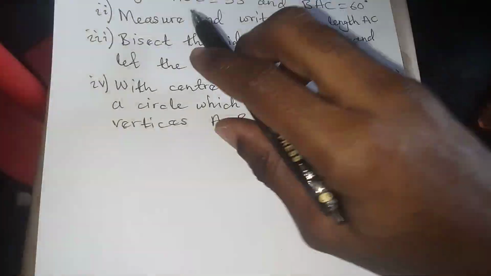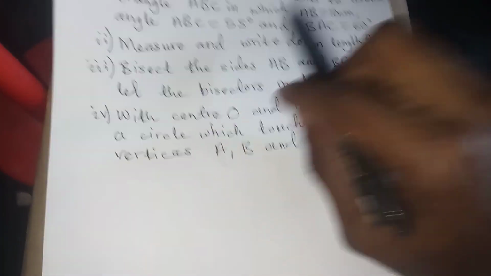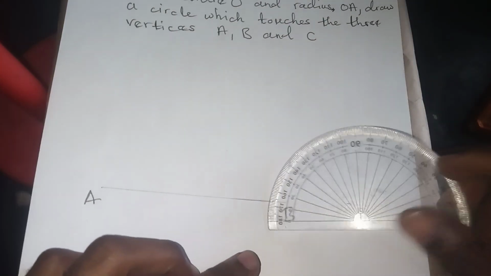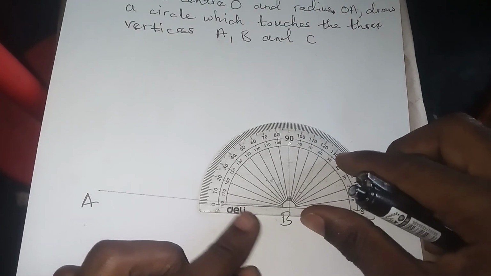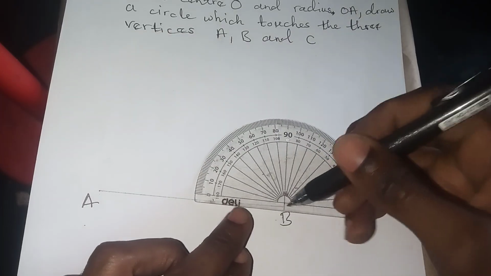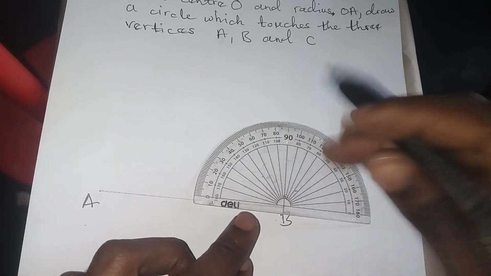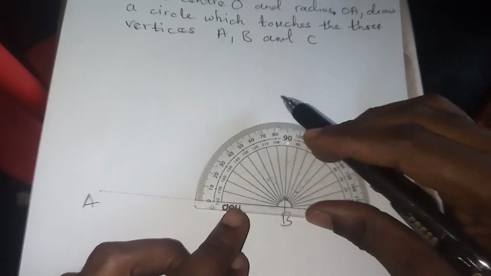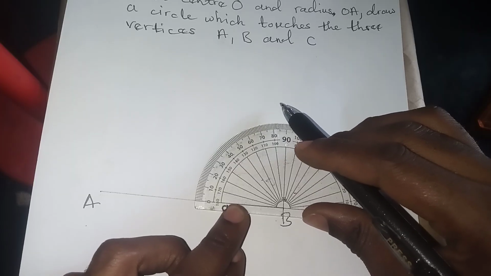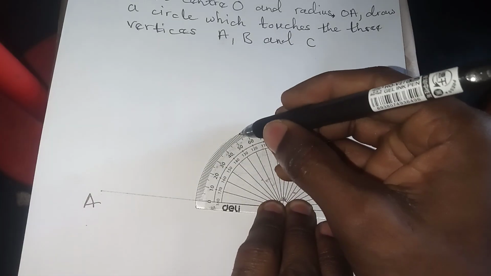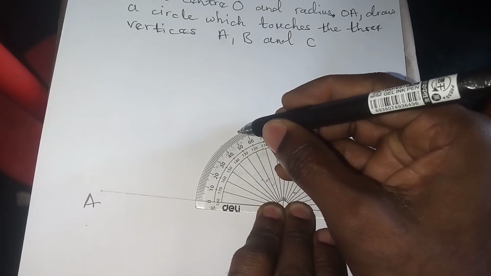And then we've been told that angle ABC should be 55 degrees. So angle ABC, C should be somewhere here. The angle should be 55 degrees. So you use your protractor, put it like this. Make sure that the center is at the far end of the line. And then this line, the 0 degree mark, is aligned with the line you have just drawn, which is your AB, like this. So my 55 degrees angle is here, mark.